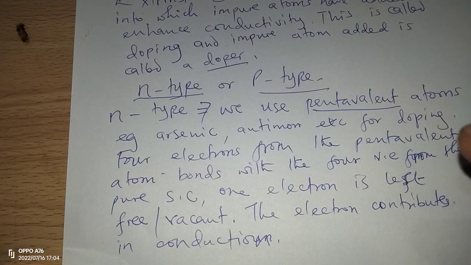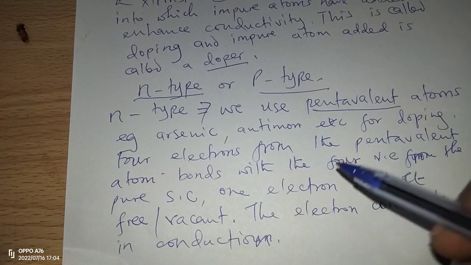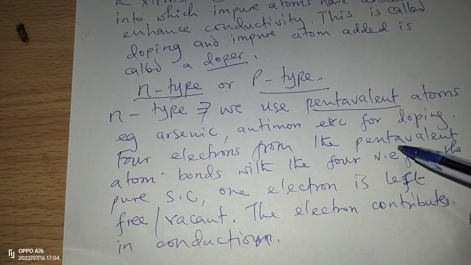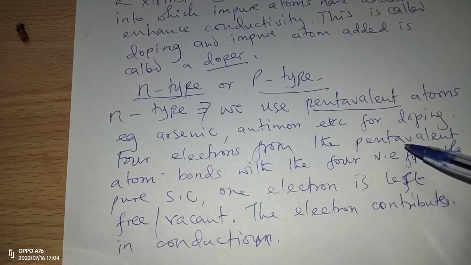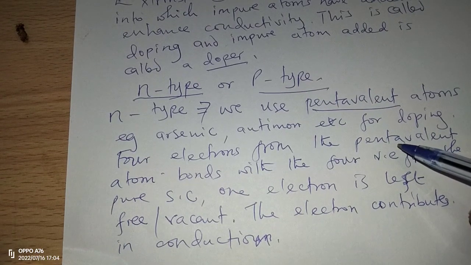So 4 out of the 5 take part in bonding, meaning that an extra electron will remain vacant, or rather free and mobile, which means these electrons now take part in conduction, and conduction will have been improved because there will still be the conduction due to the electron hole movement, and now we are adding an extra electron by the addition of a pentavalent atom.